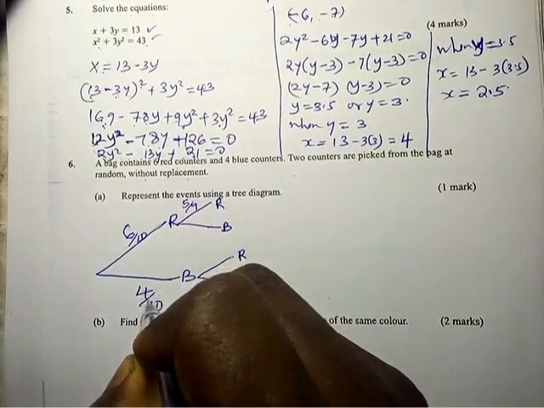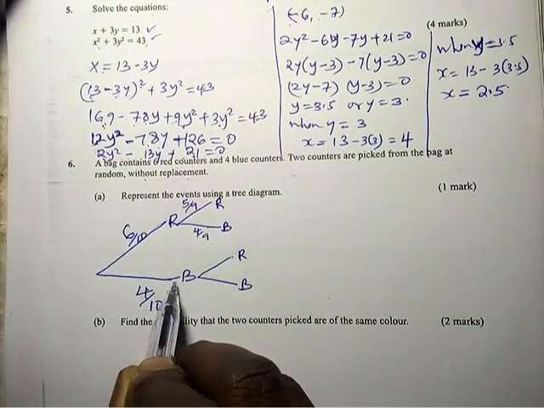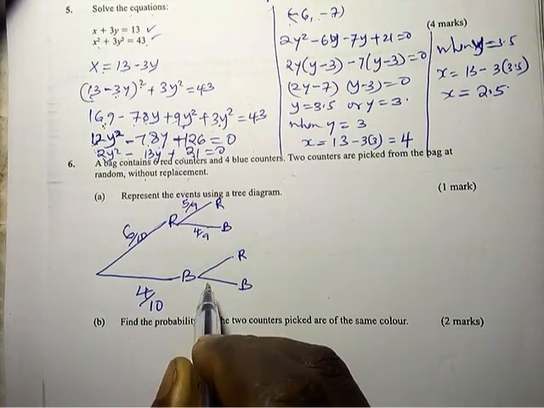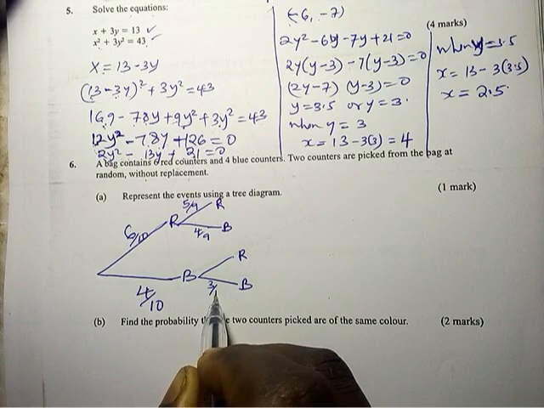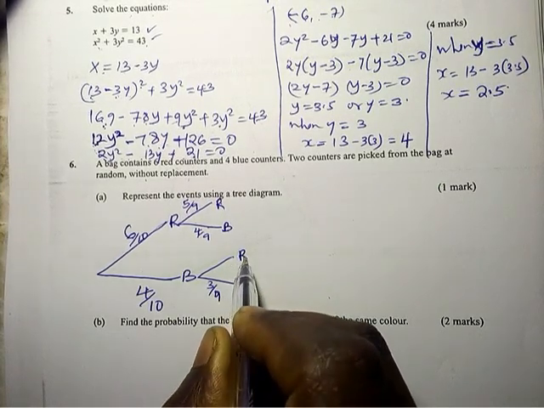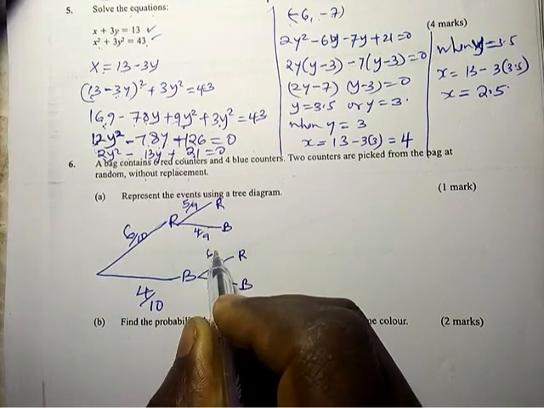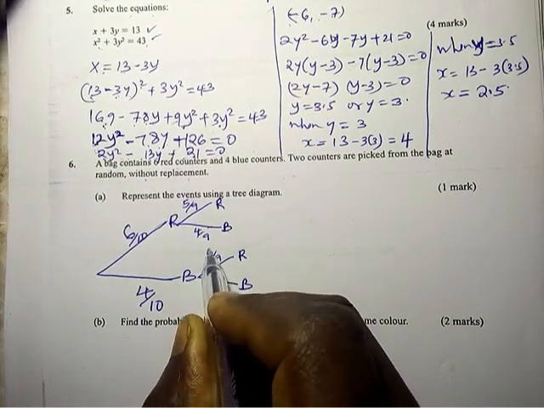Therefore, blue is going to remain 4/9. If I pick blue, we are going to remain with 3/9. If I pick blue, I can't pick red at the same time. So here we are going to remain with 6/9.